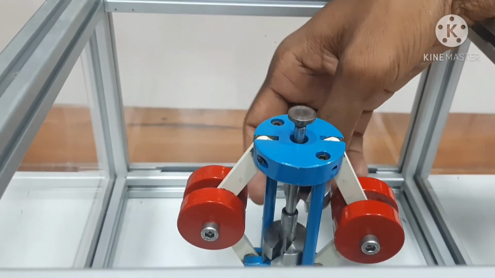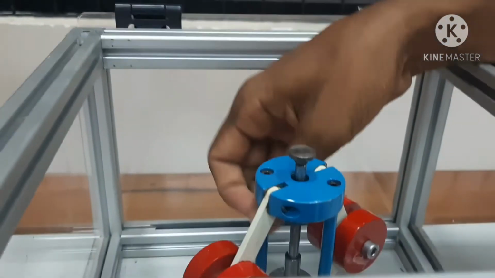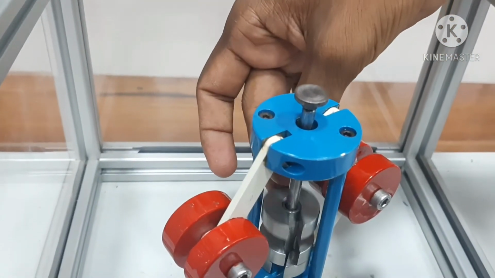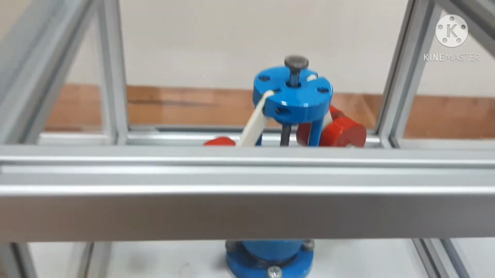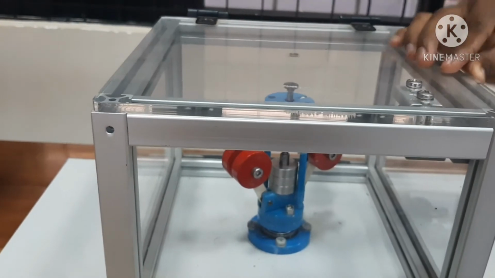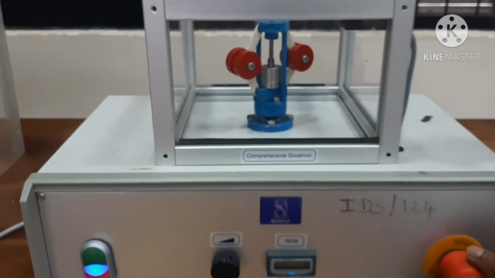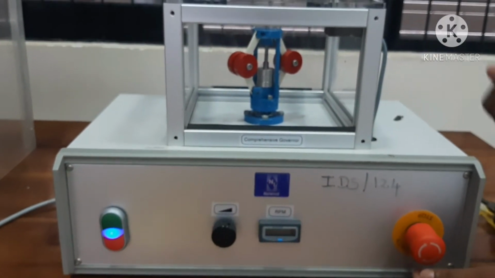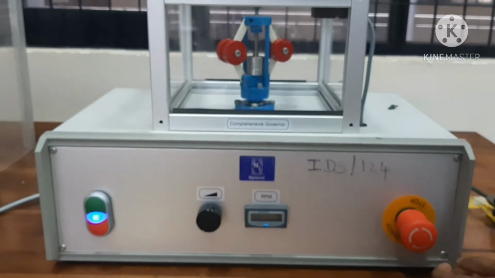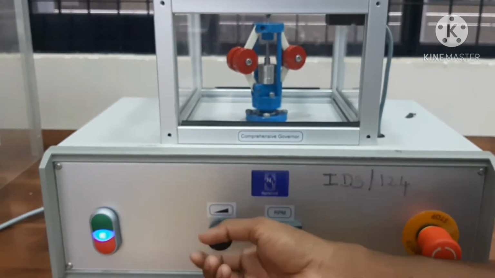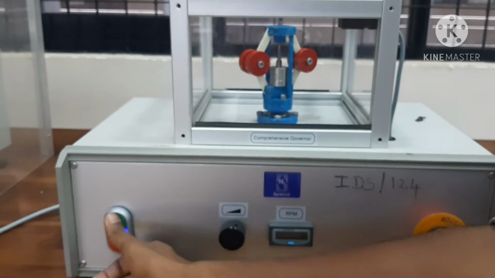Likewise, now we will add some weight, right? For example, in here we have added 3 weights, right? You can see that means now to move that governor head upward, we have to rotate at a higher speed than in the previous situation, right?